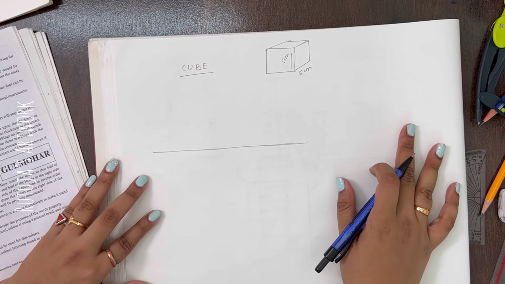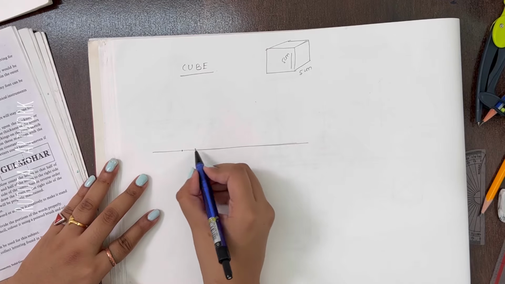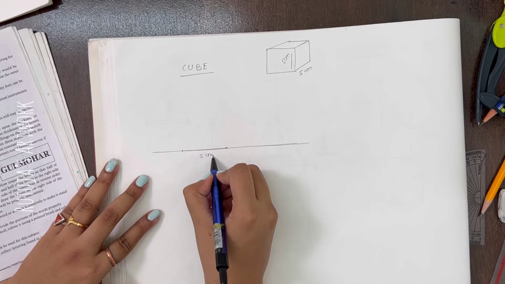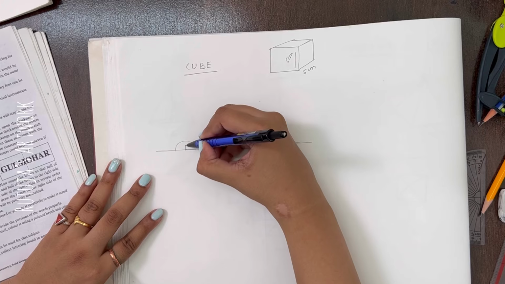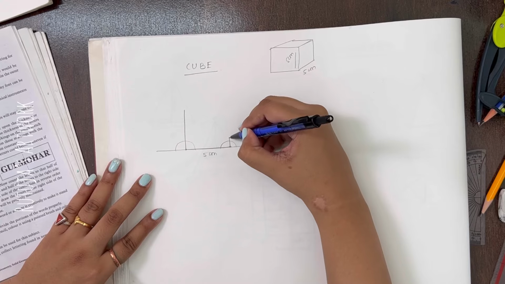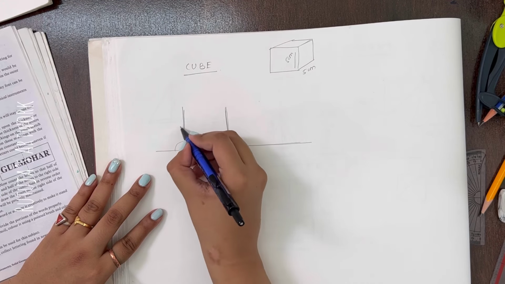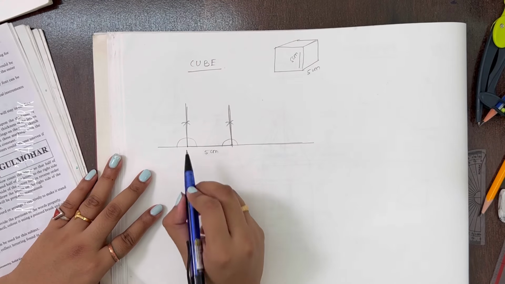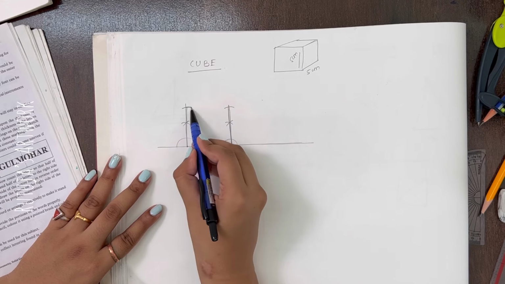All sides are equal. Now you have to mark a point. Take 5 centimeter. Then make a perpendicular bisector. 5 centimeter. First we will add a line like this. Then take 5 centimeter in your rounder, mark an arc, connect it.